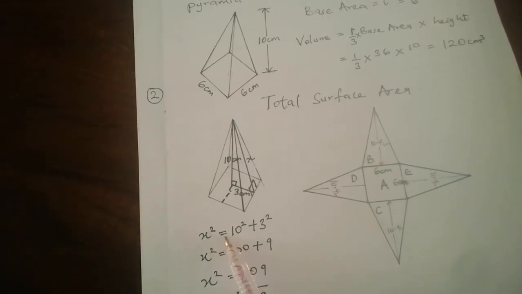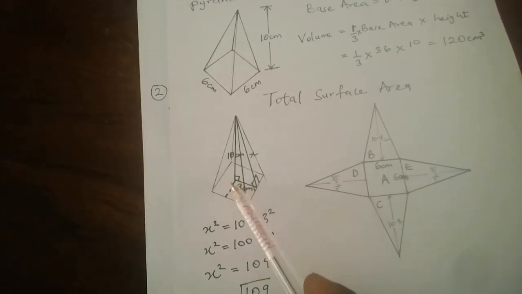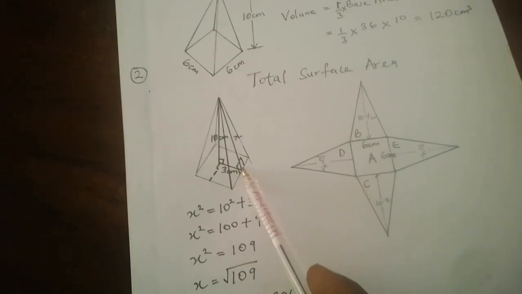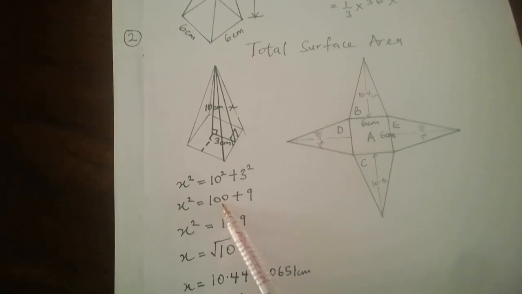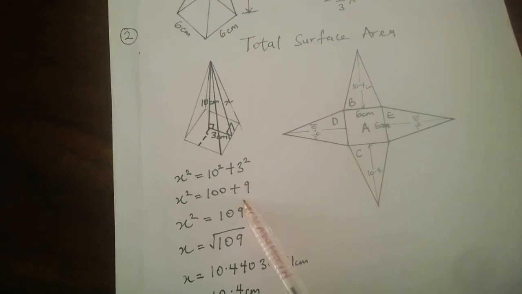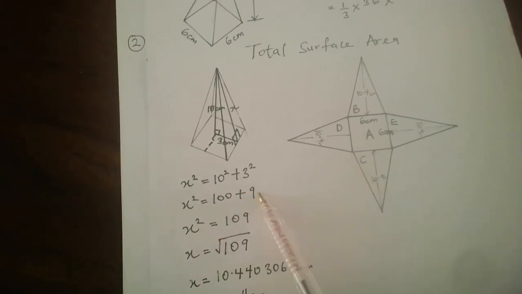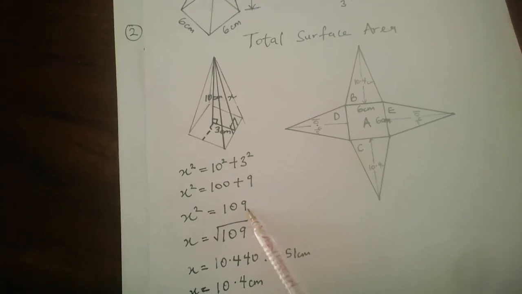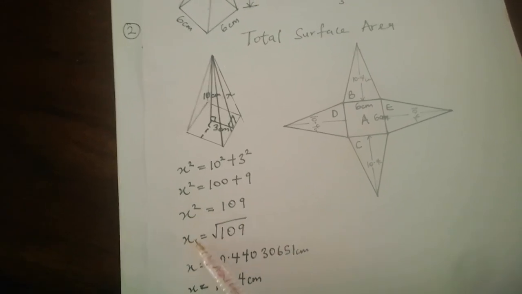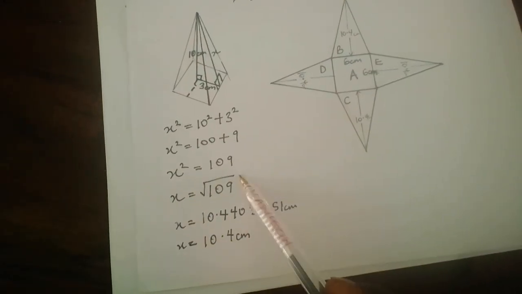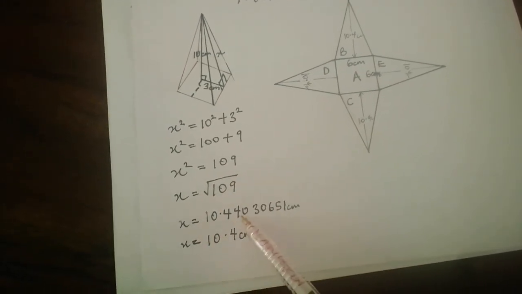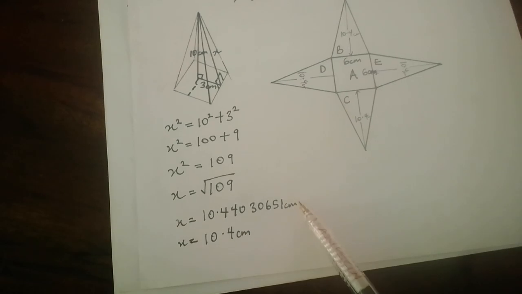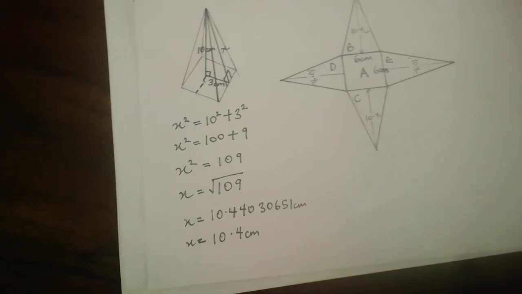So x squared equals 10 squared plus 3 squared, which is 100 plus 9, giving us 109. To get x, find the square root of 109, which gives 10.44030651 centimeters, approximately 10.4 centimeters.